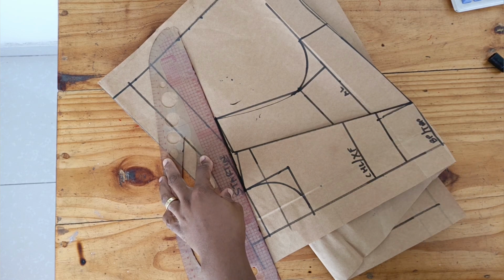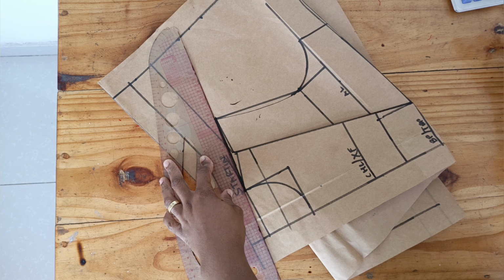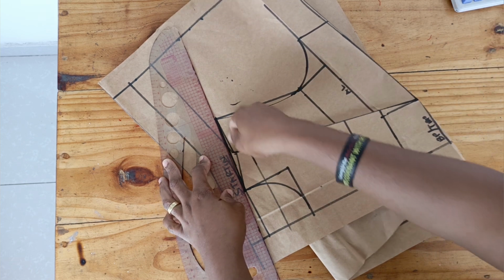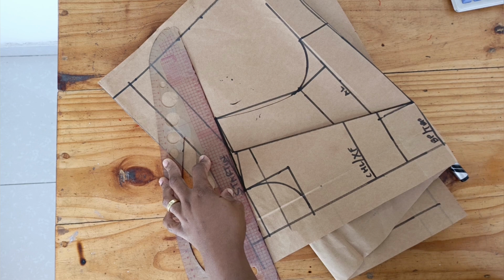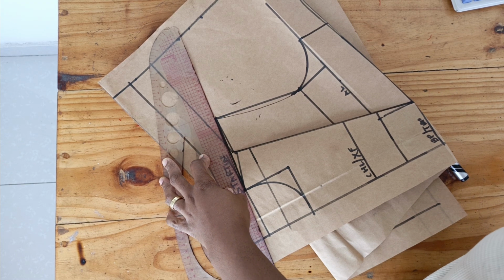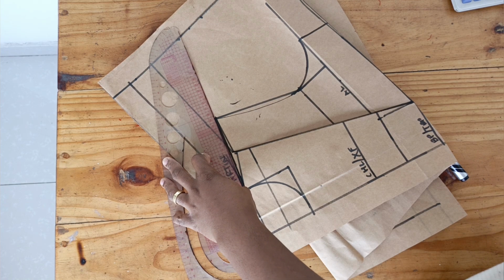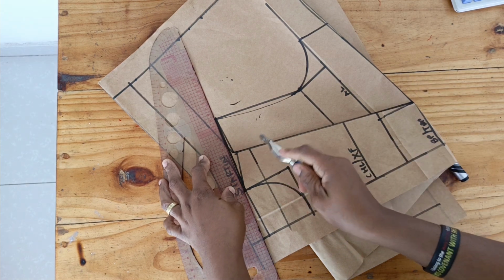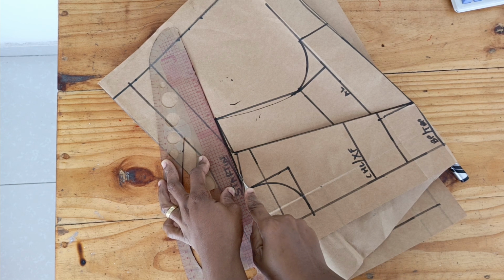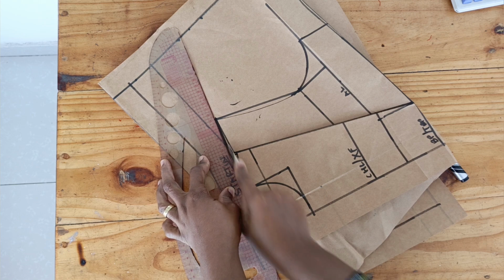So the next thing I'm going to do is, because this paper is on fold, now we folded this in, and I want this line that I just drew to show on the other side. So I'm going to use my tracing wheel. I'll just trace it so that it's going to be showing on the paper beneath. So this is it.